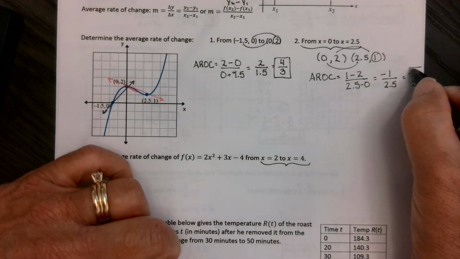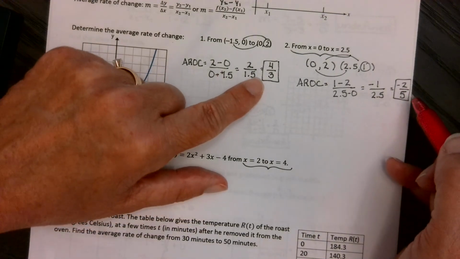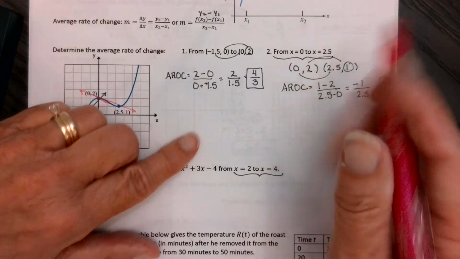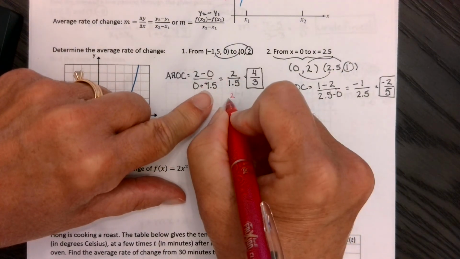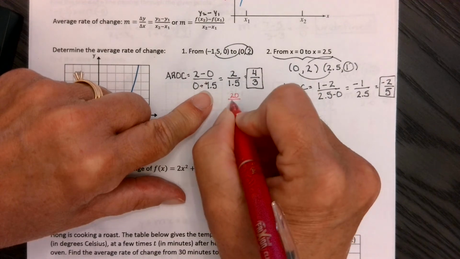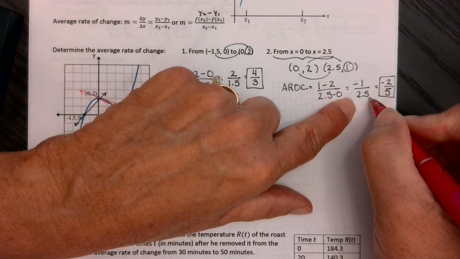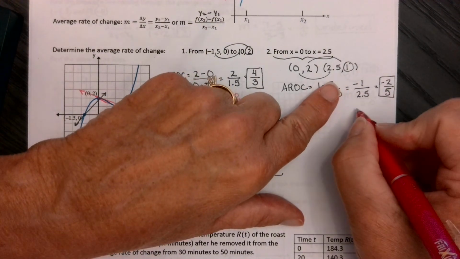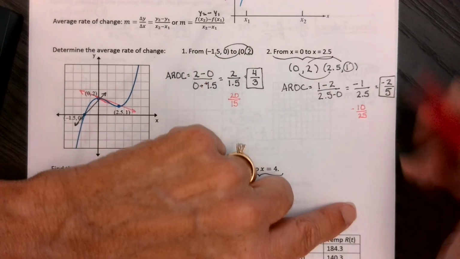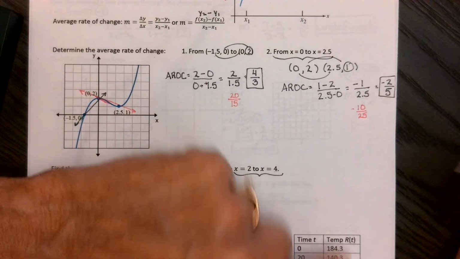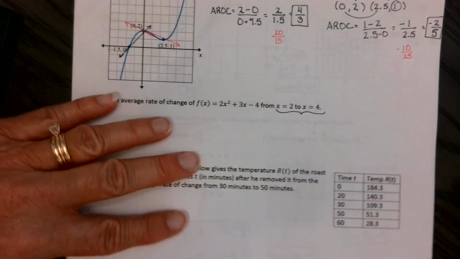Another way, I don't know if you'll understand this, but I tried it on a calculator and it wouldn't work. What I can do is multiply the top and the bottom by 10 here, and I get 20 over 15, and then that reduces to 4/5. Here, to move the decimal one place to the right, I multiply the top and the bottom by 10, and I get 10 over 25, and then 5 goes into that 2 times, into that 5 times, so I know that's right.